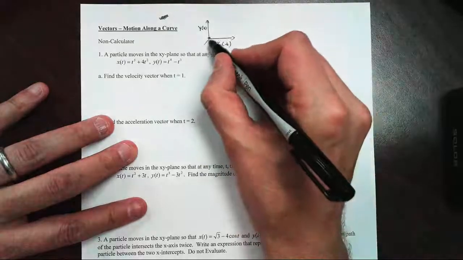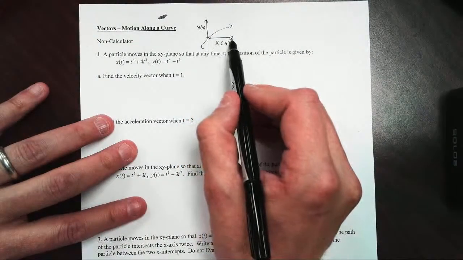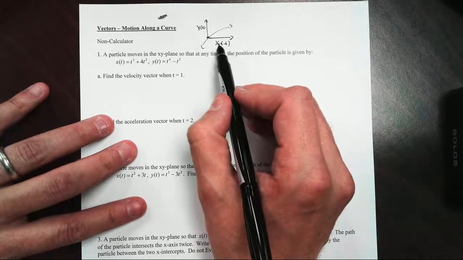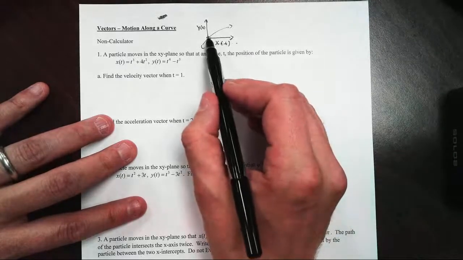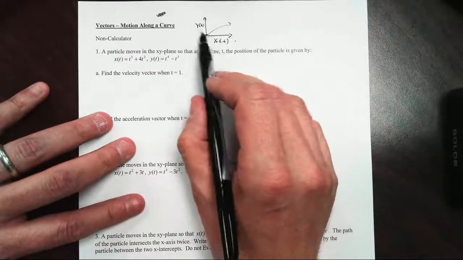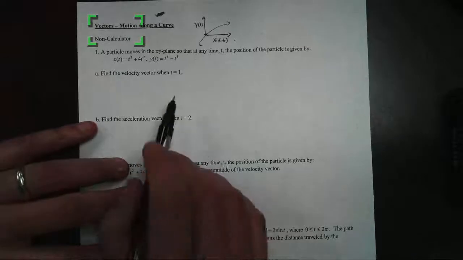So if you have a particle moving through space, we can look at its position horizontally and its position vertically. If we take the derivative, we can get the velocity of the horizontal component independently from the velocity of the vertical component. So we can keep horizontal and vertical independent from each other, and that's very nice for us.